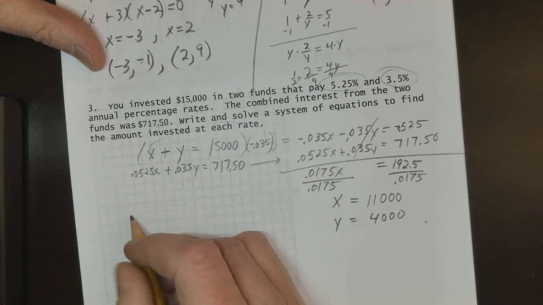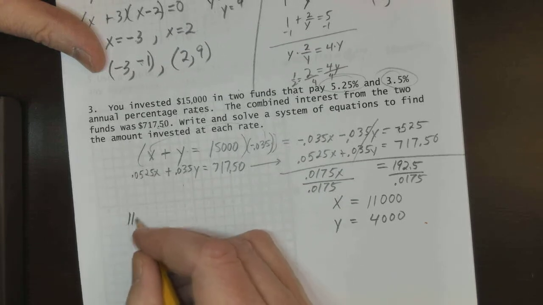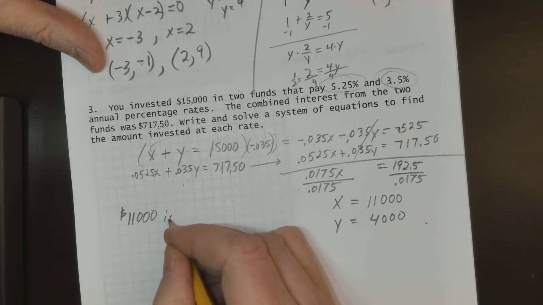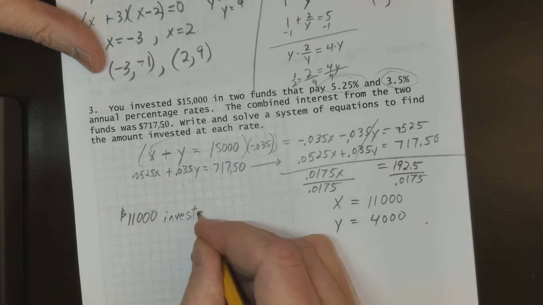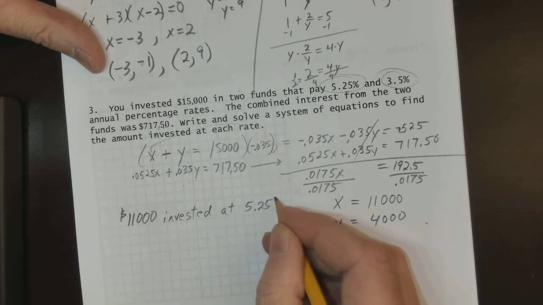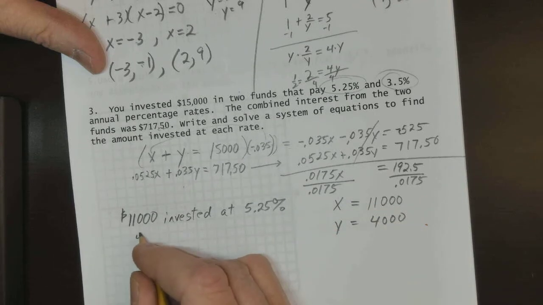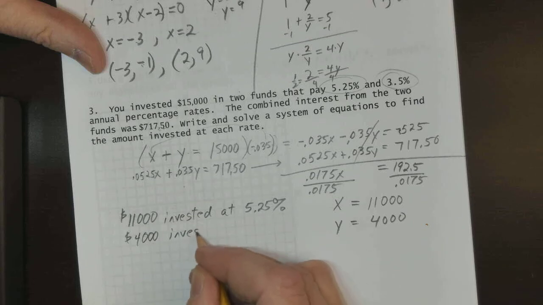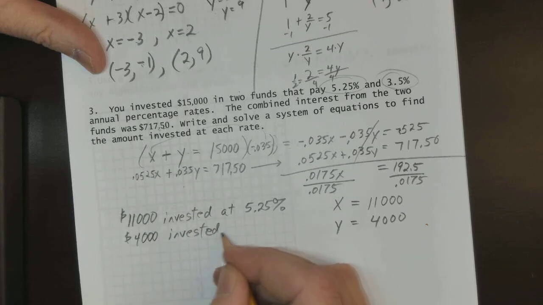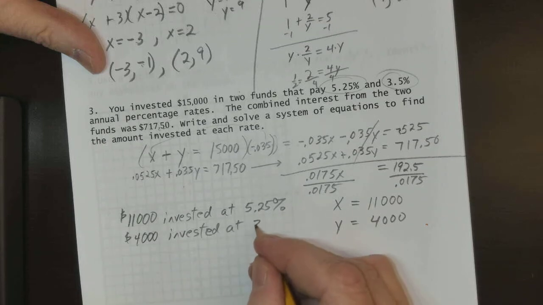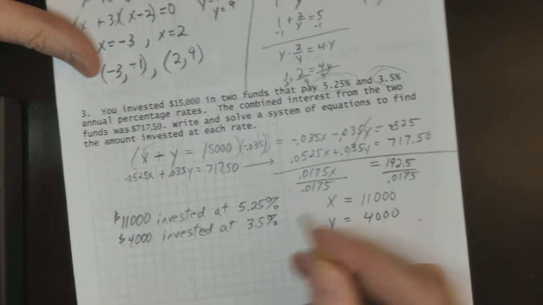So we will say $11,000 invested at 5.25% and $4,000 invested at 3.5%. Okay.